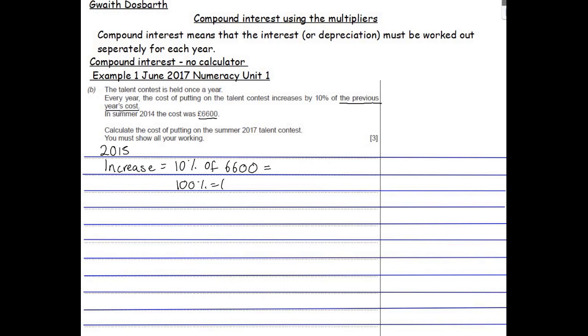100% is 6,600. 10% is going to be, how do we get that? We divide by 10. I know that some of you wouldn't put this method, but just to make sure, so that's 660. So that is going to be the increase. It's going to go up by £660 for that year. So the cost in 2015 is going to be the original amount for the previous year plus this new increase, which gives you 7,260, which you could use a tower sum to do so.